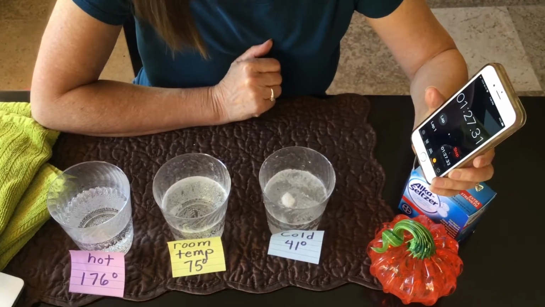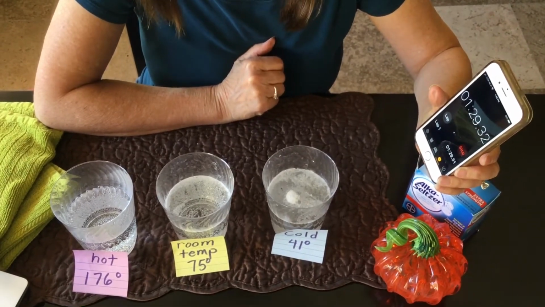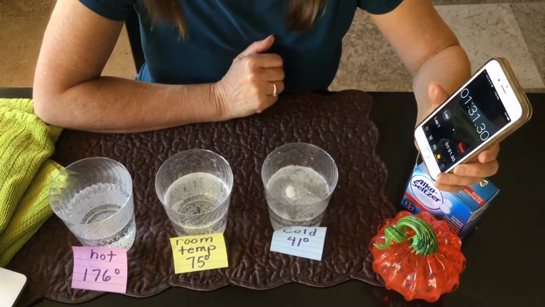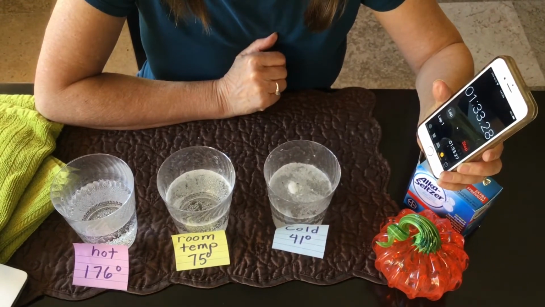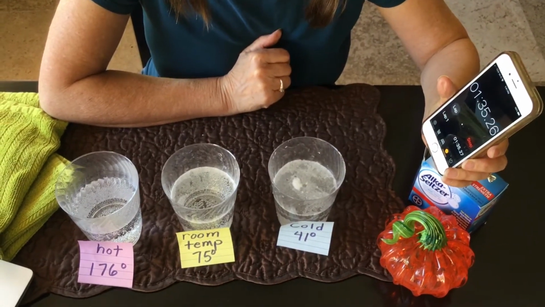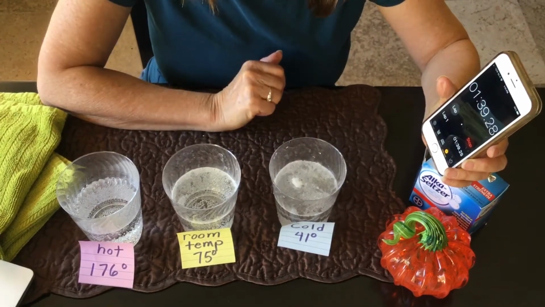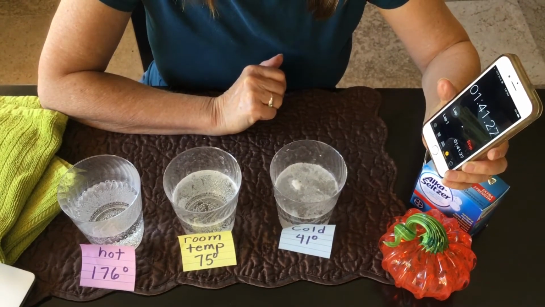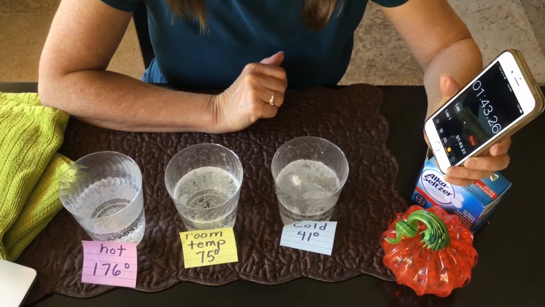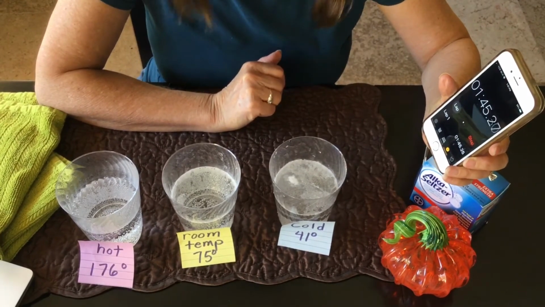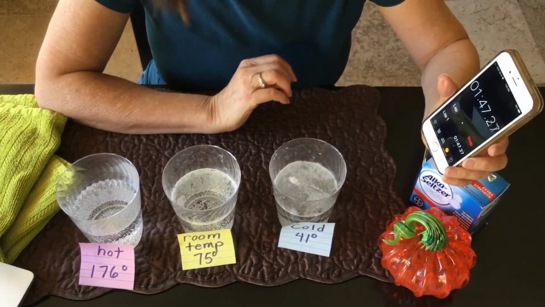We will be looking at it being gone. I predict sometime in this next minute, before it hits 2 minutes, we shall see. So we are still a little clump of the Alka-Seltzer left there. Taking its time here.